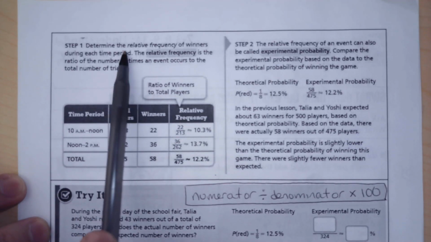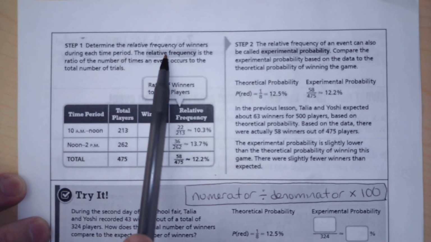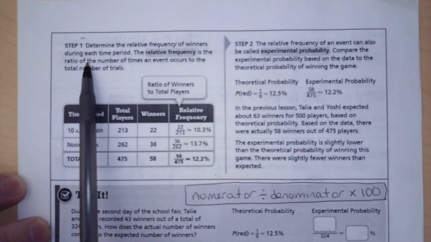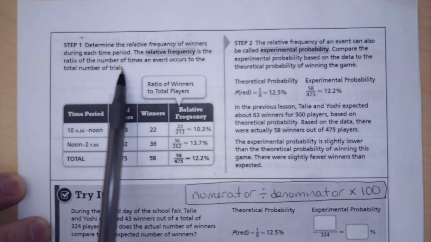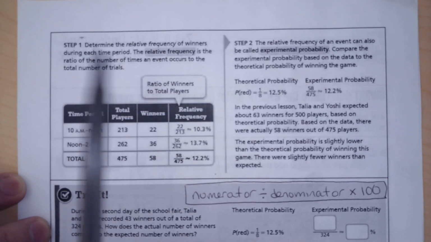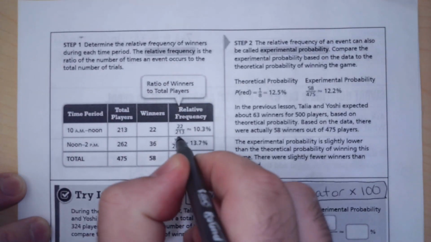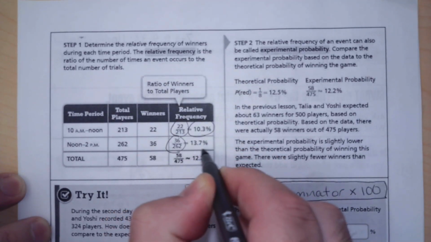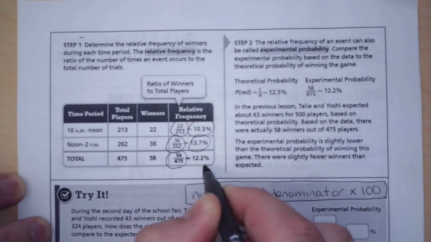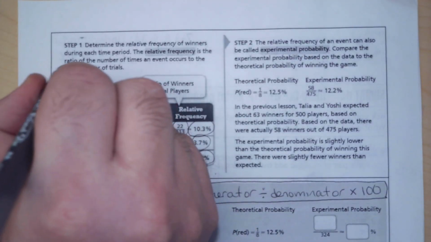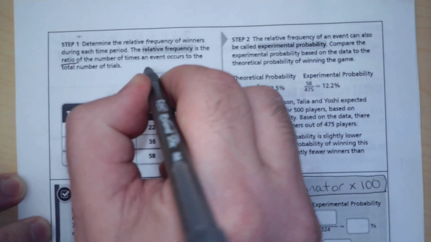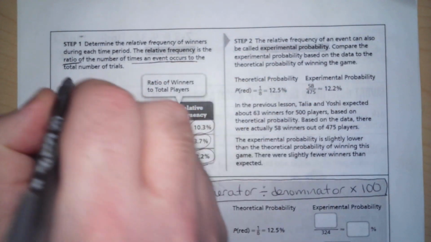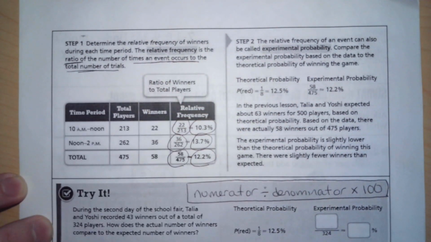In step 1, it says determine the relative frequency of winners during each time period. The relative frequency is a ratio of the number of times an event occurred to the total number. So this is a relative frequency, and so is this. These are all relative frequencies because it's a ratio that compares the number of times an event occurred to the total number of times.